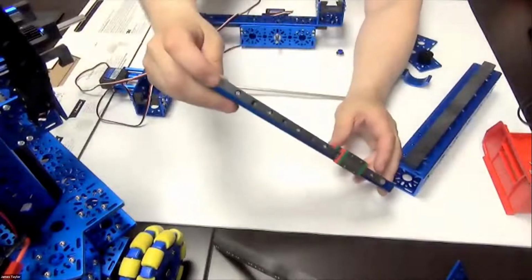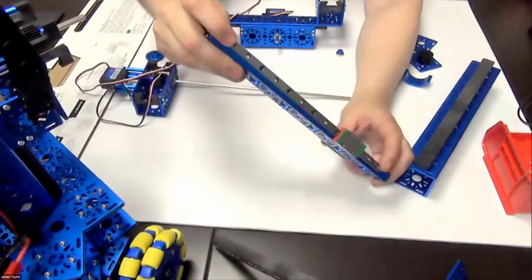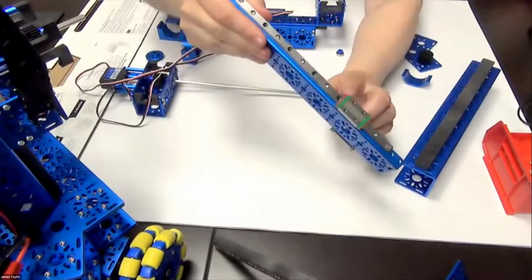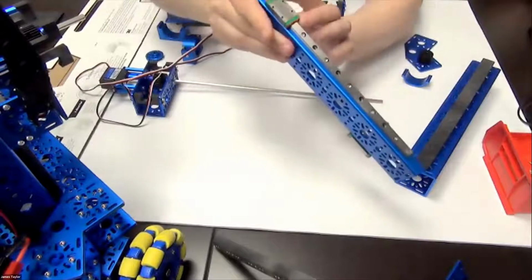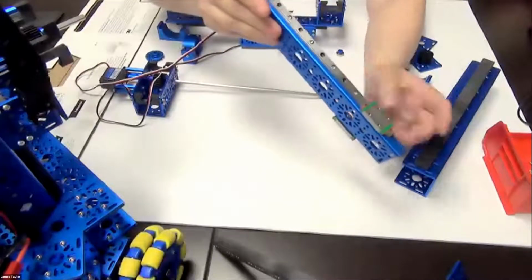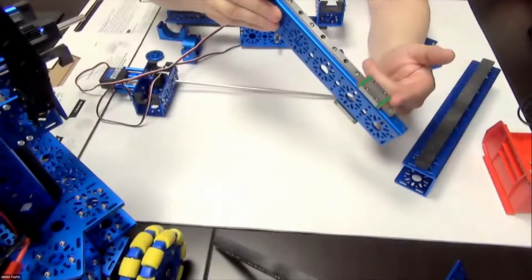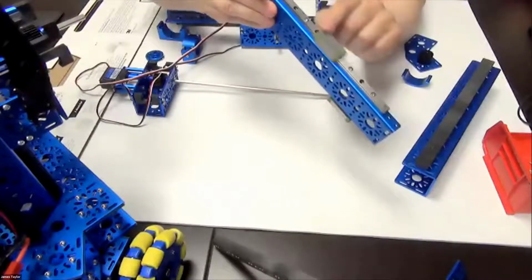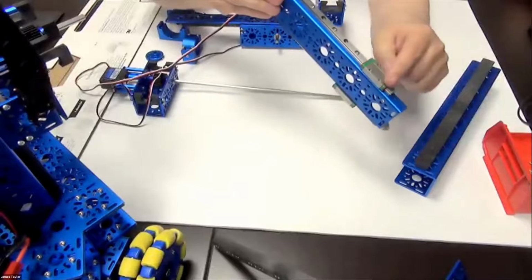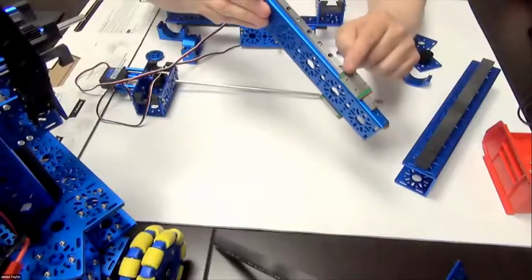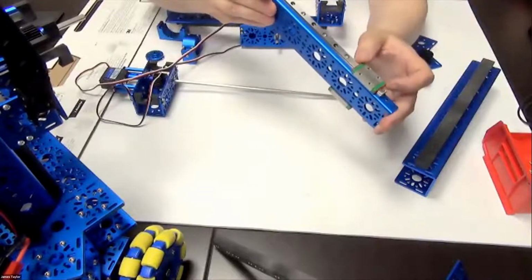There is a stop right here, a hard stop, because we do not want the guide to slide off the slide system. If this guide comes off the slide system, all the bearings will come out of it. So when you're working with these, be careful, because if you lose the bearings from the guide that runs on the slide, then it's going to be no good anymore.